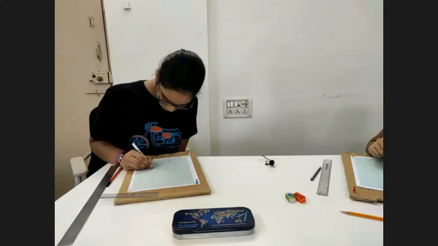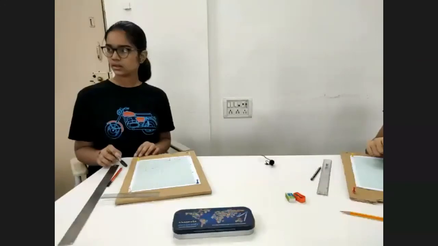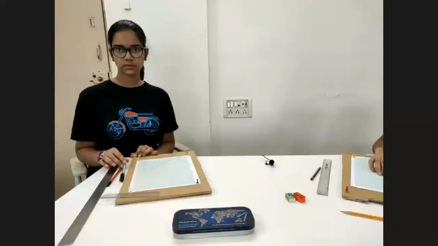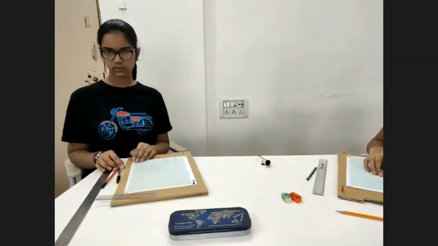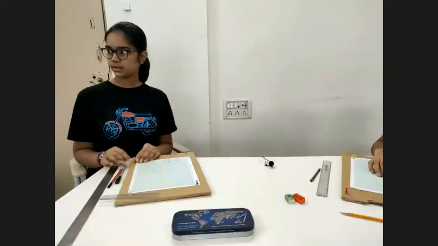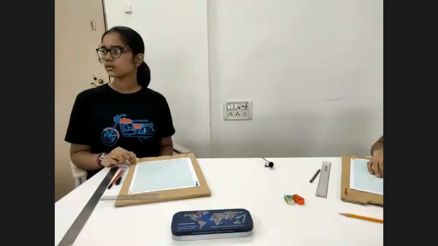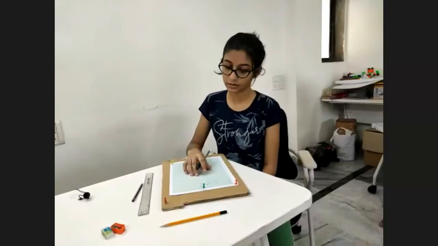Yes, sir. A 4 by 6 rectangle has to be 7.2 centimeters. Even I got 7.2 centimeters. What did you get? Even I got 7.2 centimeters. Okay, Preeti, what was your rectangle? 2 centimeters by 5 centimeters.